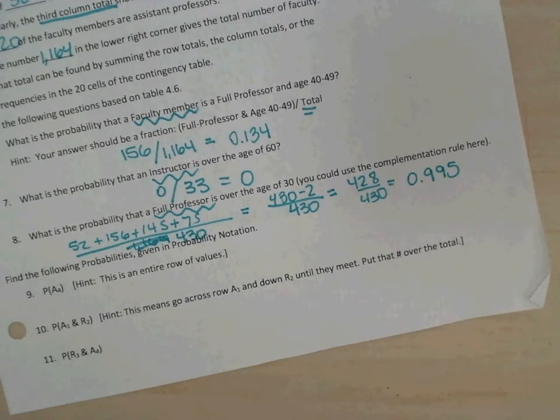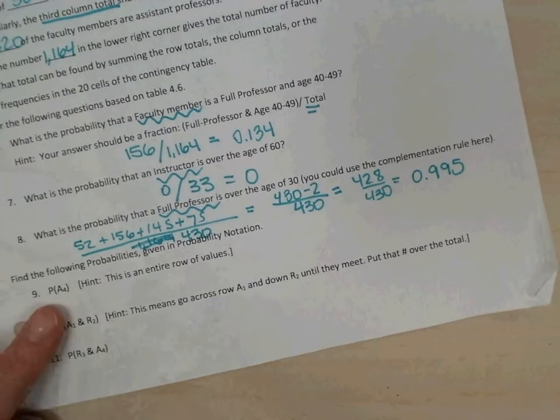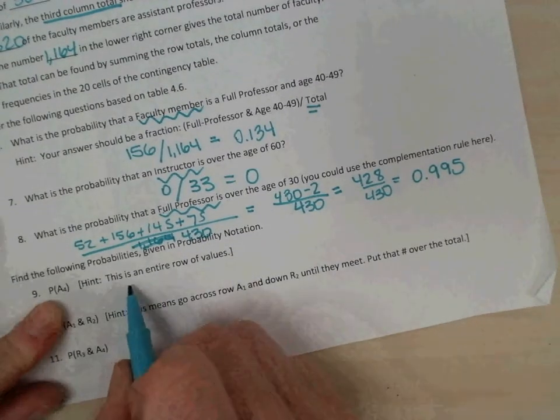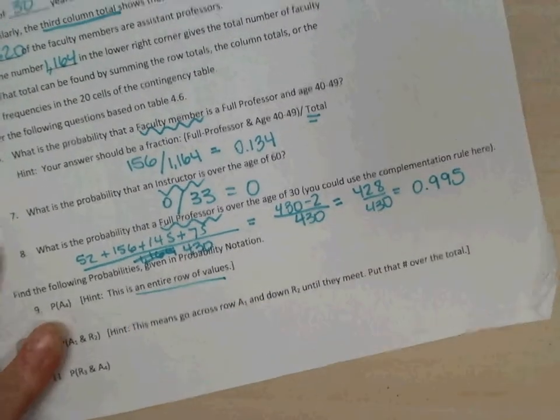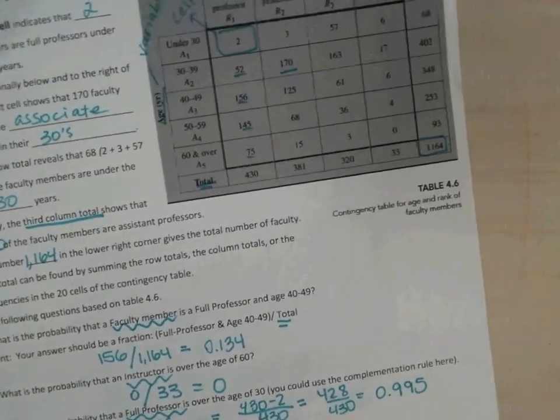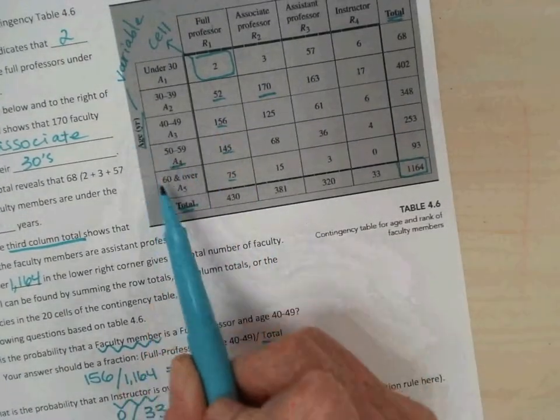9, 10, and 11, same idea. It's just that these are written in our probability notation. So probability of A4, it says hint, this is the entire row of values. So probability of A4, A for age, right?